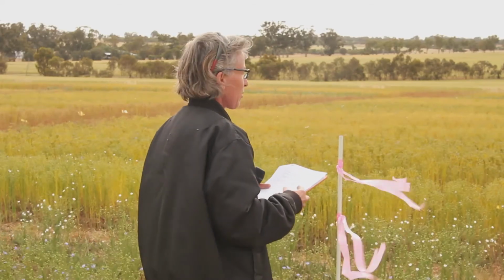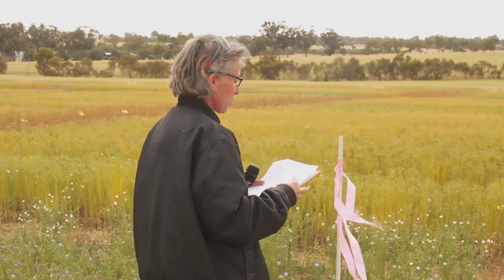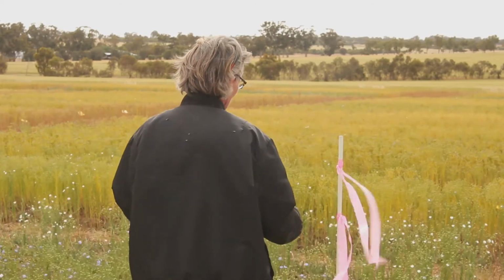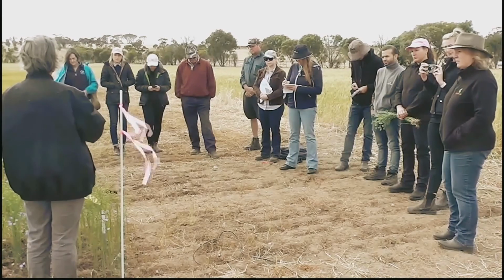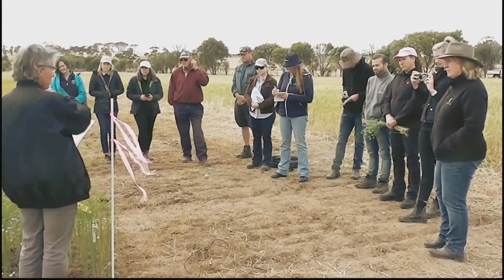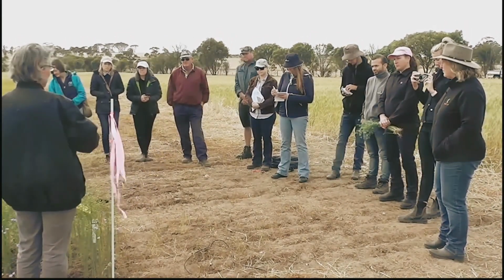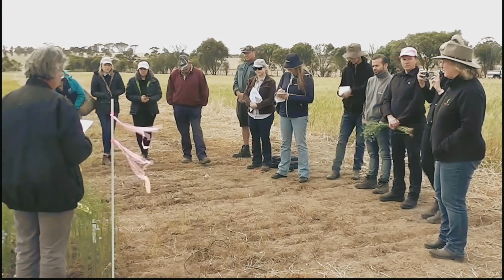Nitrogen applications are recommended at the time of seeding, and it's recommended that they're banded below the seed. It has been found to be detrimental if the seed and fertiliser are banded at the same width, so below or to the side is the recommended.